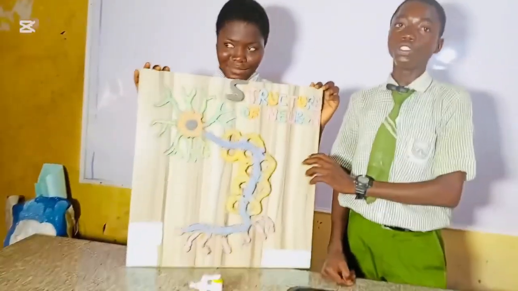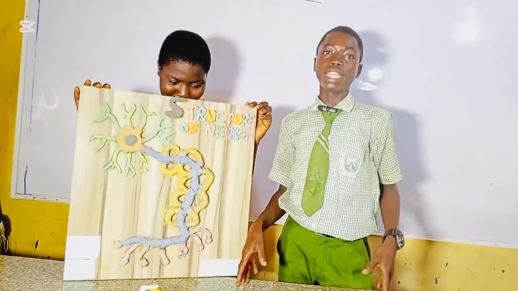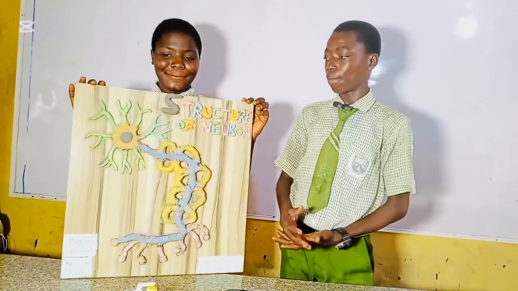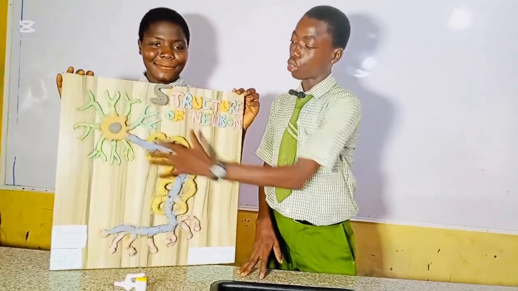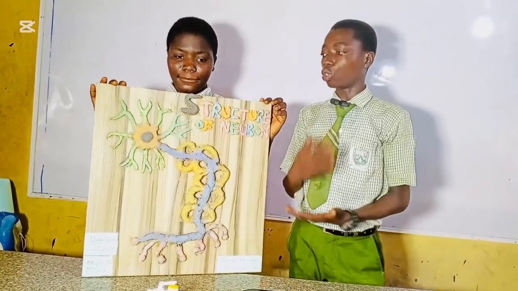Understand the structure of the neuron. Firstly, what is a neuron? It can also be called a nerve cell, which is the basic, simplest unit of the nervous system. So here we have the structure. The red part is the nucleus, which helps it in reproduction.